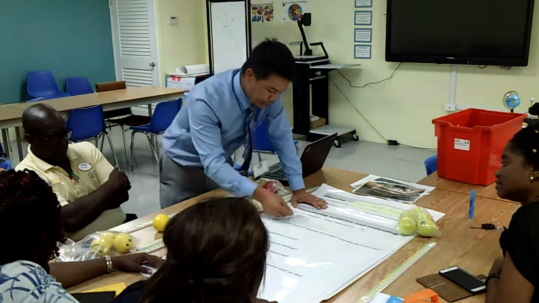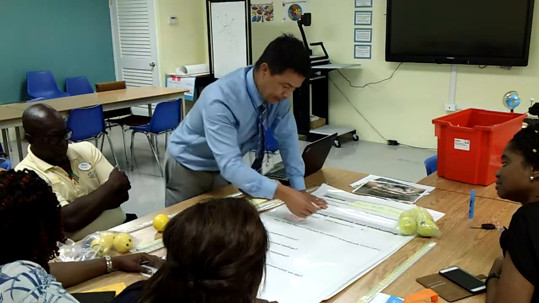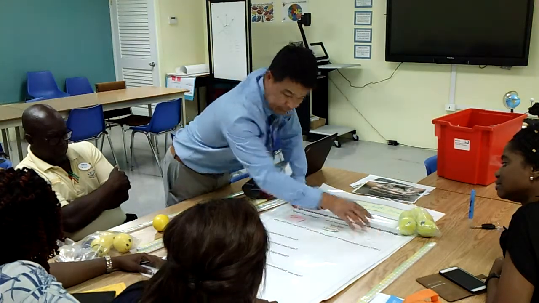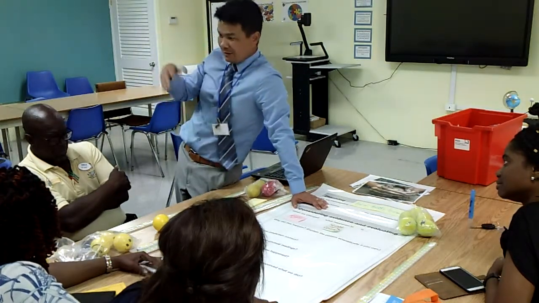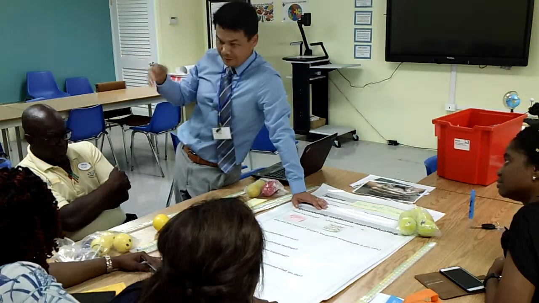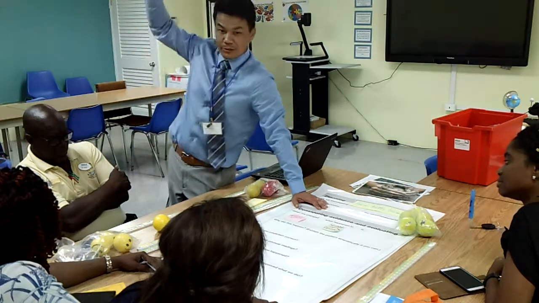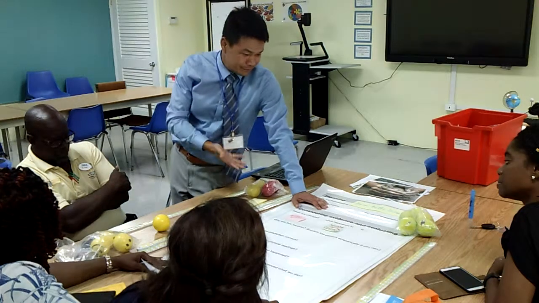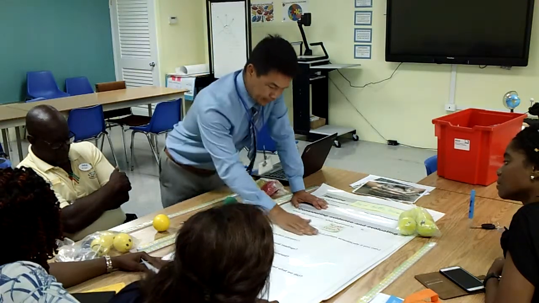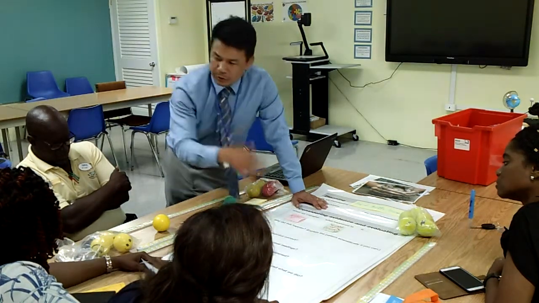So when we change the drop height, what happened to the height of the bounce was, as the drop height increased, the bounce height increased, but only to a point, because you might get to a point where you go so high it doesn't make a difference anymore. Who knows what you'll find? And then you say, why did this happen? And so this also works well as a worksheet.